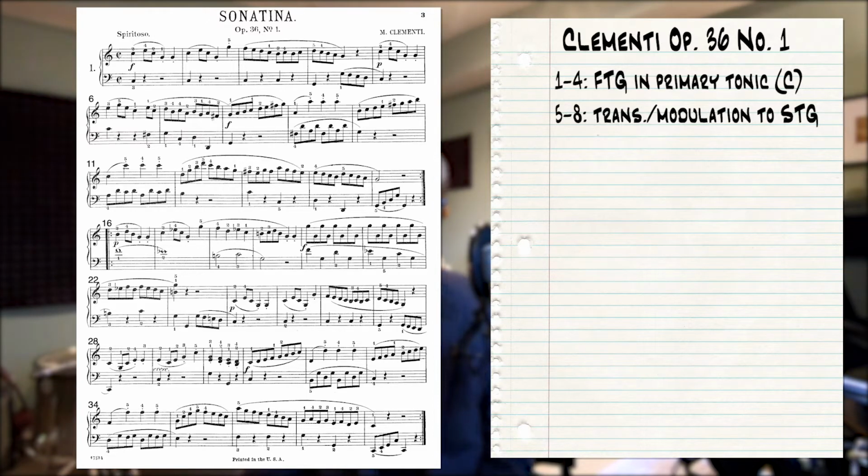And so in this case, in measure 5, 6, this would be a dependent transition because it's using material from the first theme group, the first 4 bars, to modulate to the dominant here. We have an elision from measures 7 to 8, a perfect authentic cadence from measures 7 to 8, but we also have the second theme group starting right there in measure 8, and this one is in the key of the dominant. Notice the F sharp there.